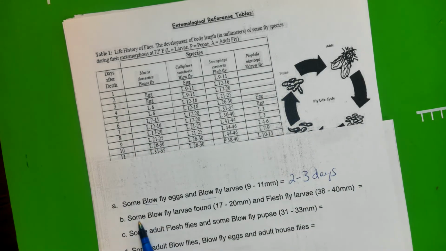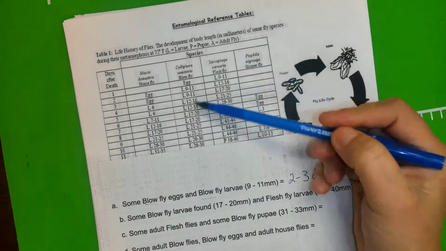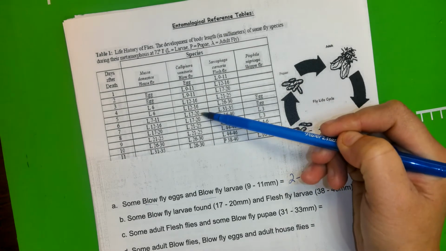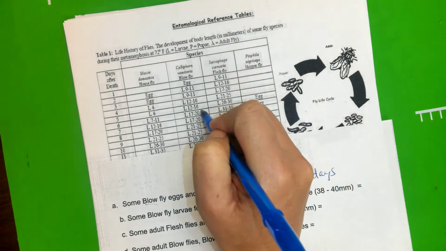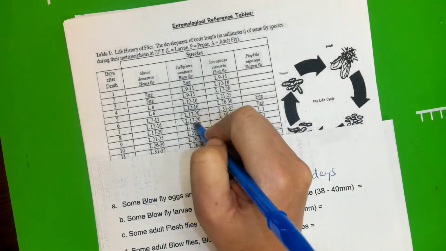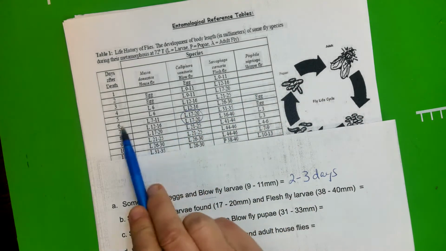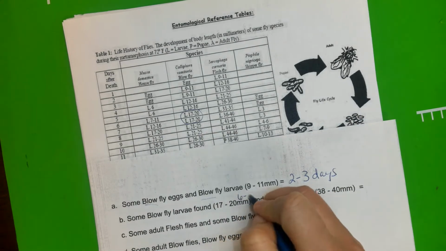Now this one is some blowfly larvae found, another scenario. Blowfly larvae found at 17 to 20 millimeters. Again, you're going to be looking at blowfly and at 17 to 20 millimeters, because that's your millimeters. I suggest you highlight it, or just make sure you keep your eye across it. Now, obviously, this one is 6 to 7 days.